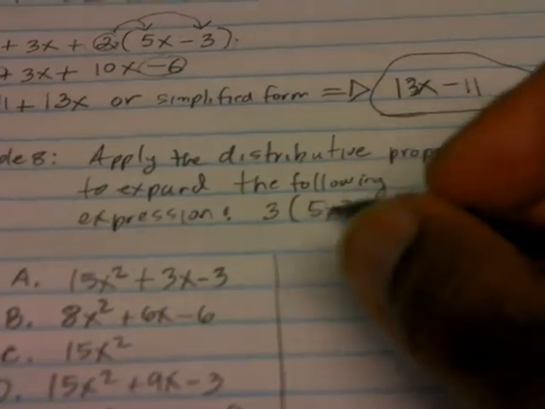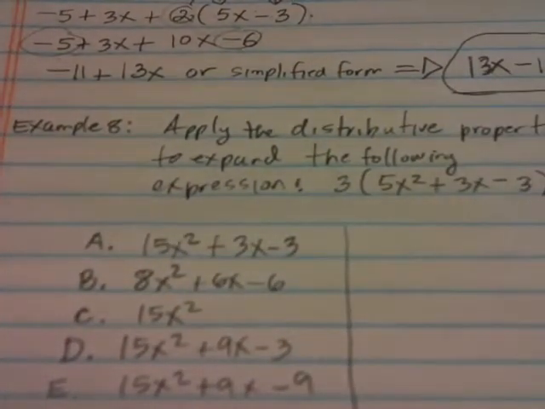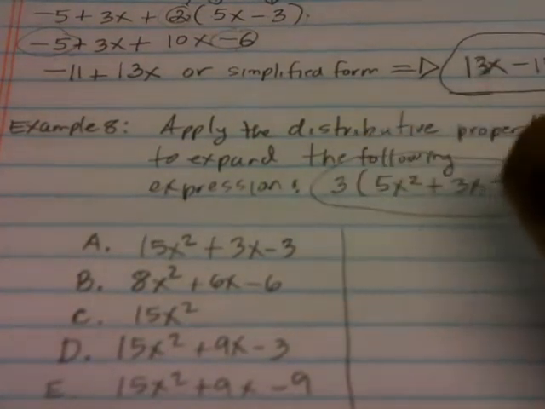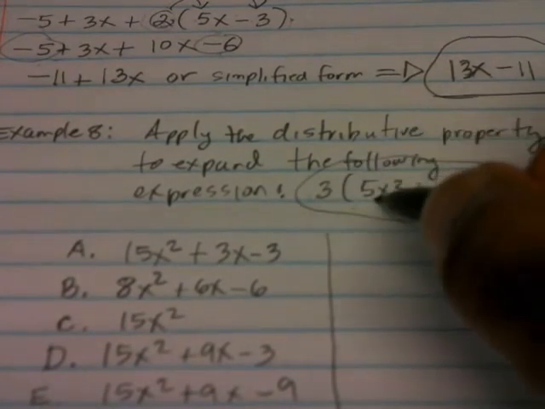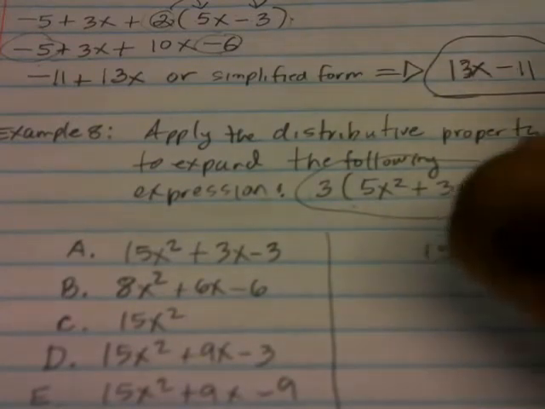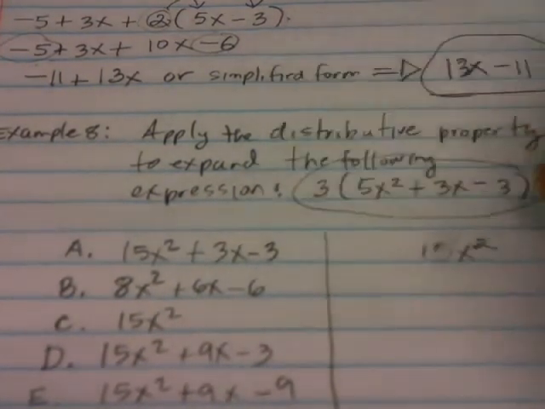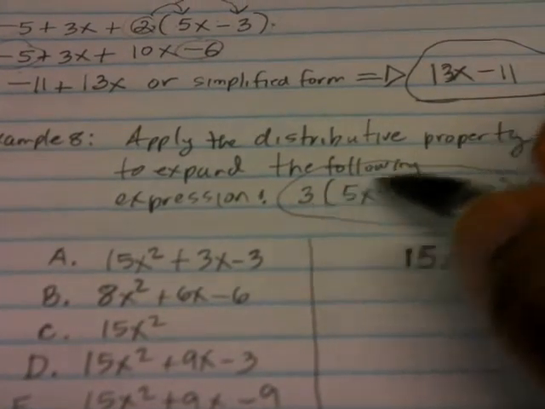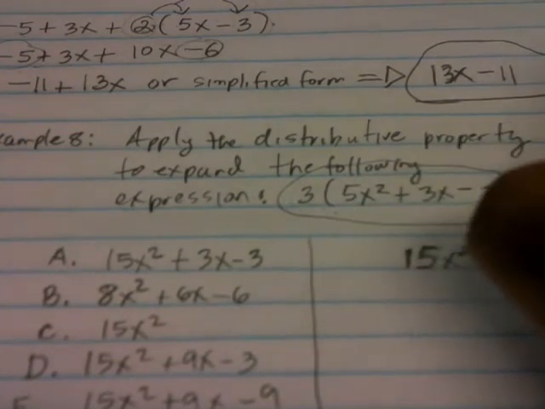So let's write this and see which of the choices is the right one. We'll distribute 3 times 5x squared, which is 15x squared. I'll write it over so you can see it. Then 3 times a positive 3x will give you 9x.